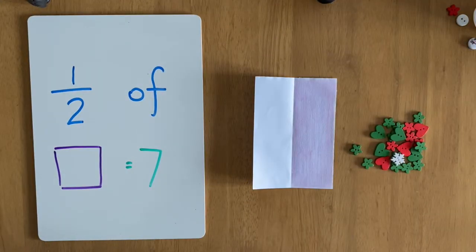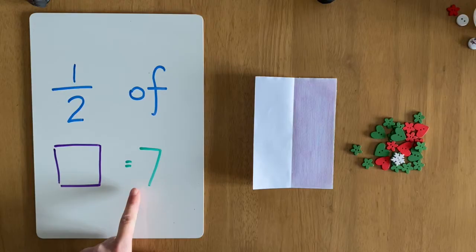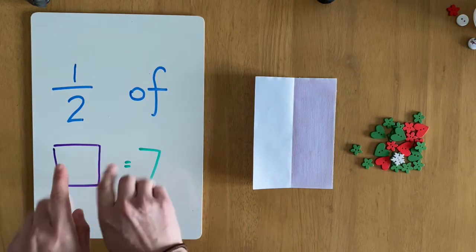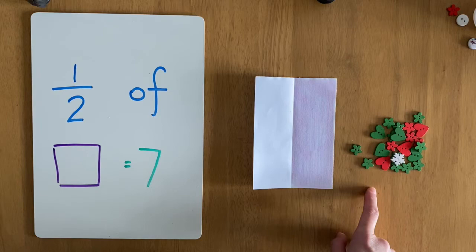Now we're going to do a challenge question. 1/2 of something equals 7. Now what do you notice is different in this question compared to the last 3 that we've just done? In this one, we don't know what our whole number is. We don't know how many buttons we need.